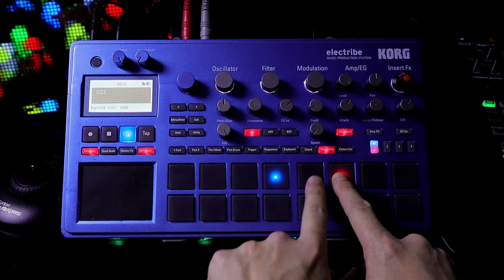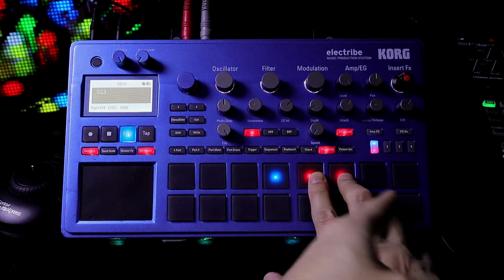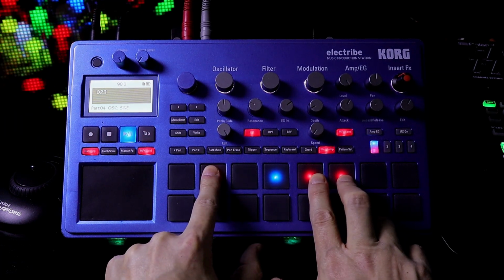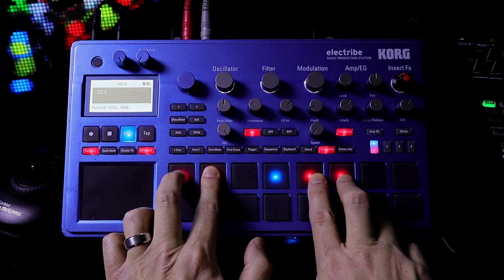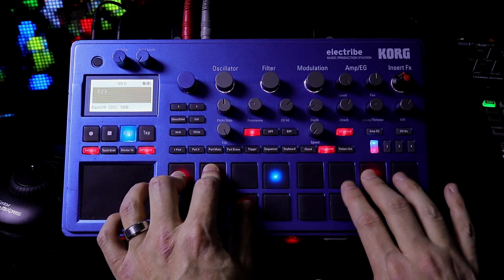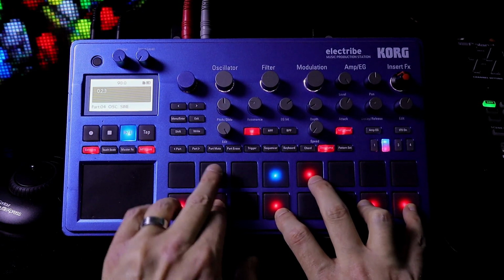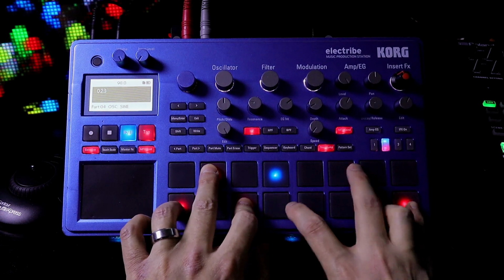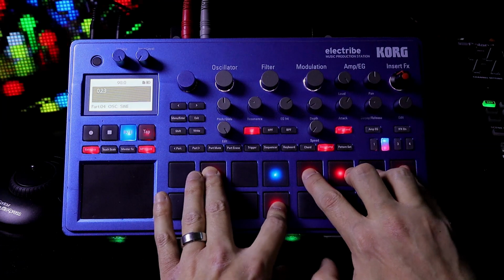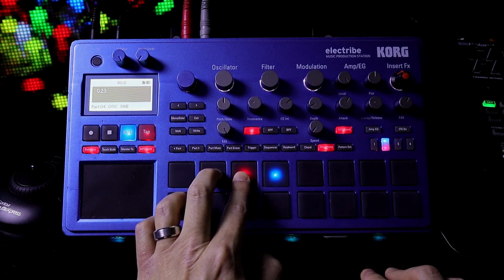I can also press multiple pads, so let's press here. Now it's cycling through only those 2 steps. I can go over here. Now it's repeating all of those in order. And I can go to bar 2 and do the same thing. You can make really interesting beats this way if you want, or just hold down on 1.